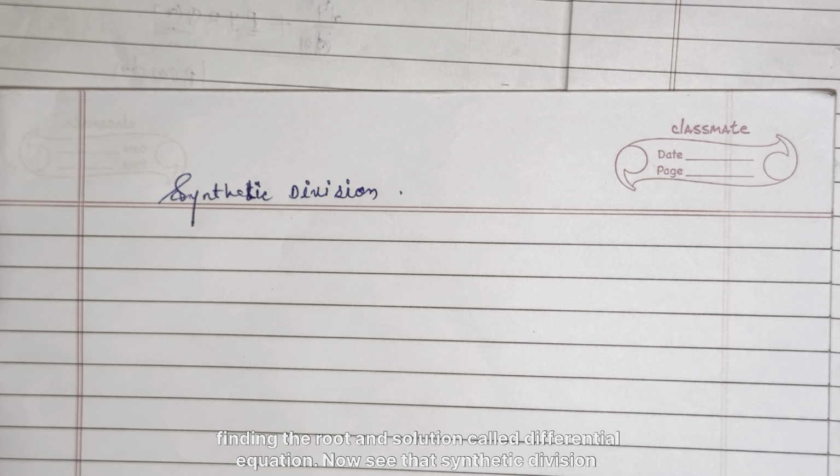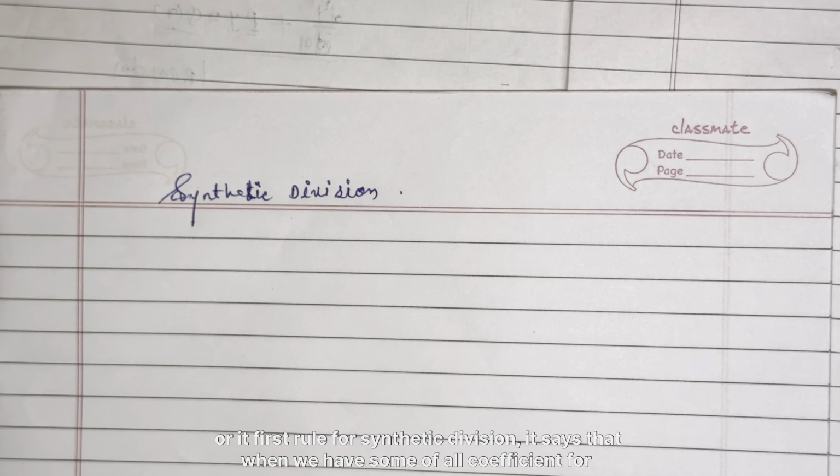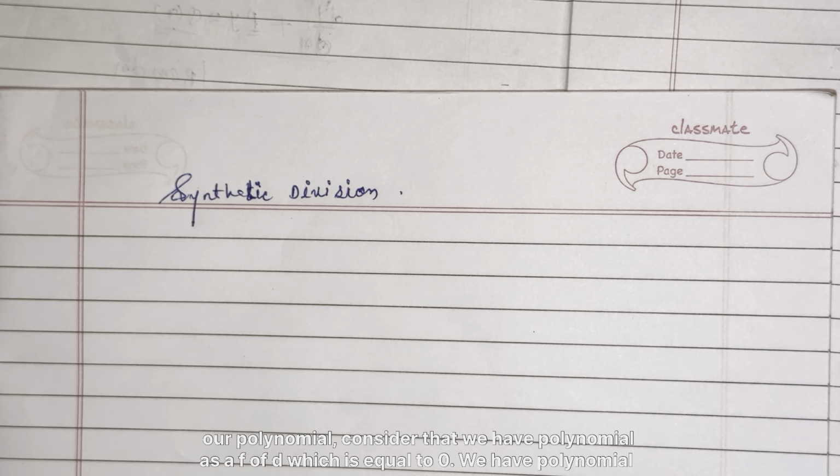Now, the first rule for synthetic division applies when we have the sum of all coefficients of our polynomial.